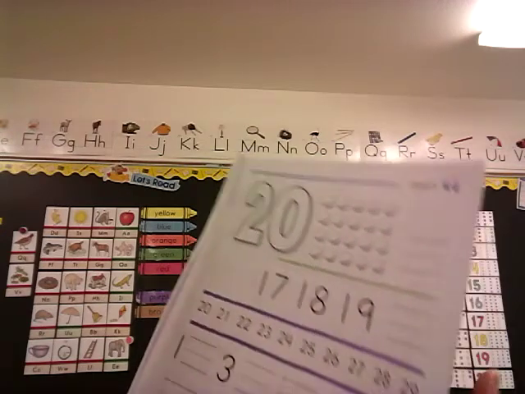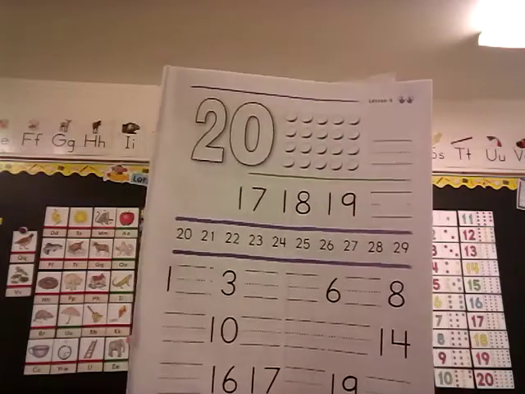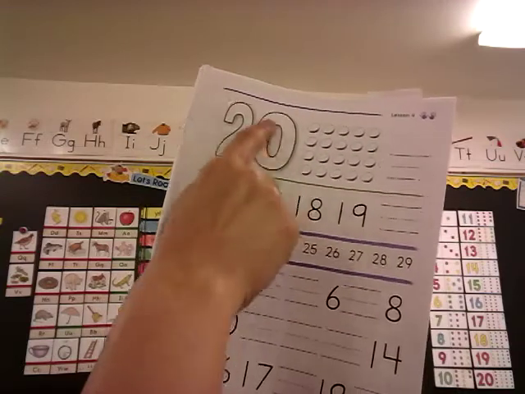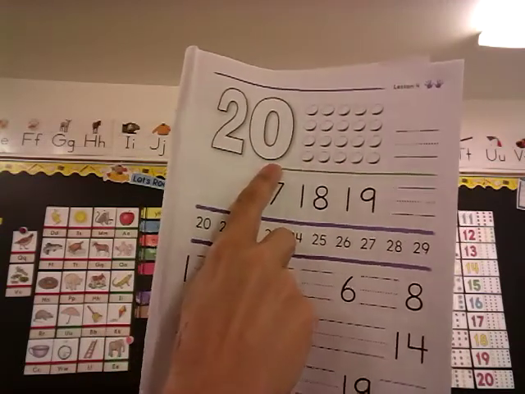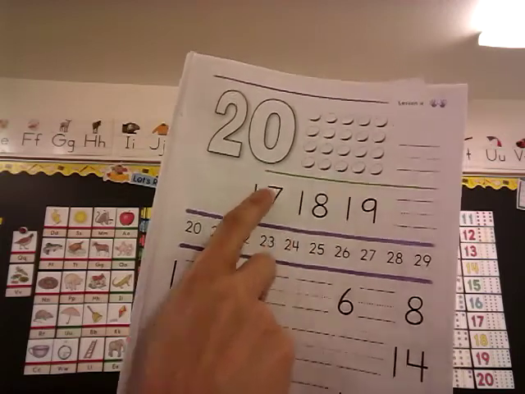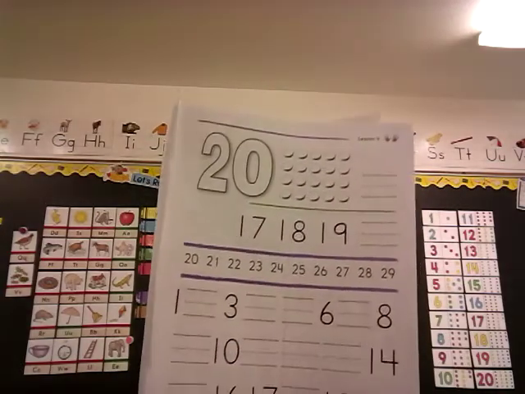Okay, whenever you have that part done, you can turn to this part. We have a new number today. The 2 and the 0, who knows what number that is? 20, good job. How many of you can count to 20? Can you count to 20?